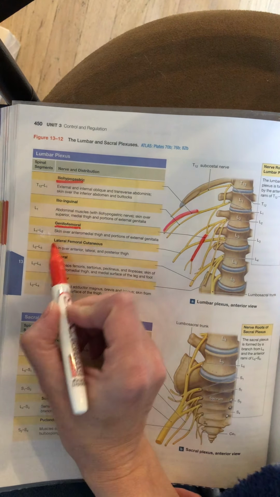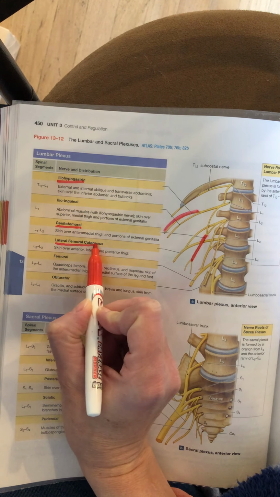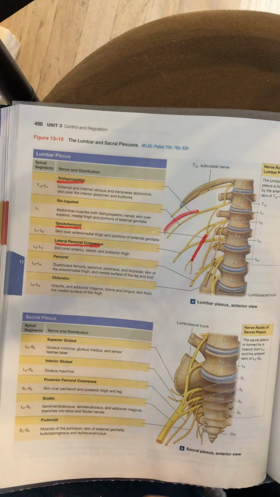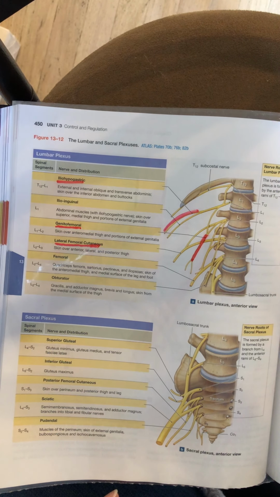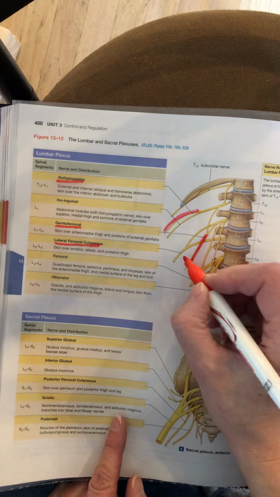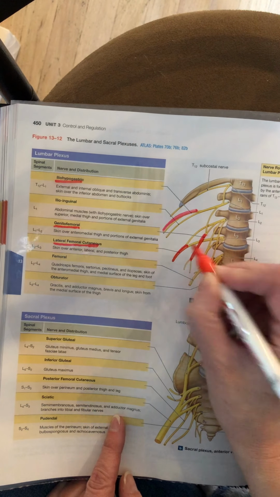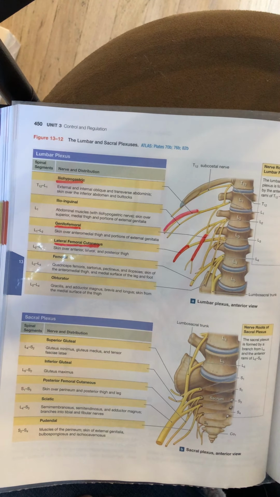All right, next on the list is lateral femoral cutaneous. So again, this is a cutaneous nerve. We saw this nerve in the full body picture at the very beginning. So this innervates the skin over the anterior, lateral, and posterior thigh. So anterior, lateral, and posterior. So it's not medial. That's going to be more of the genitofemoral. So that's going to be this branch right here. So that's going to be your lateral femoral cutaneous nerve.